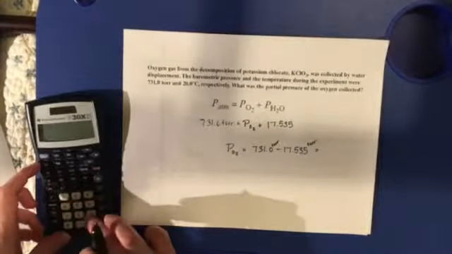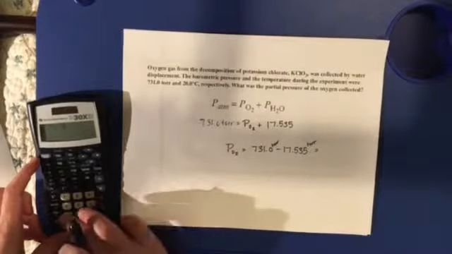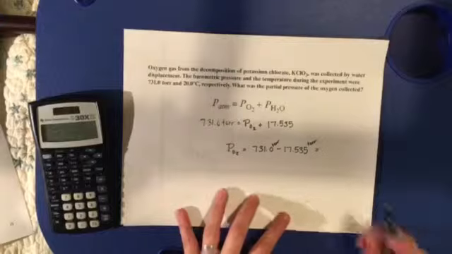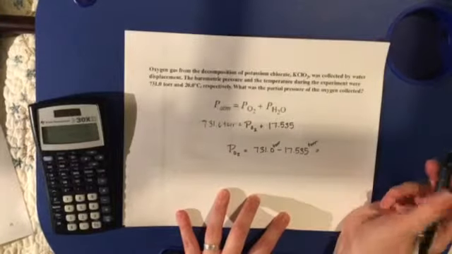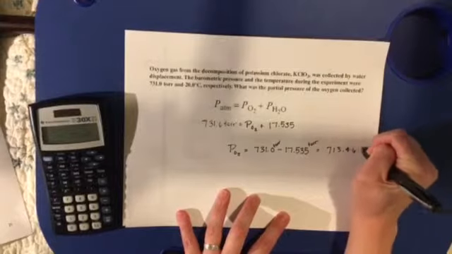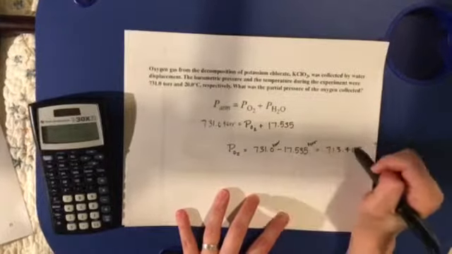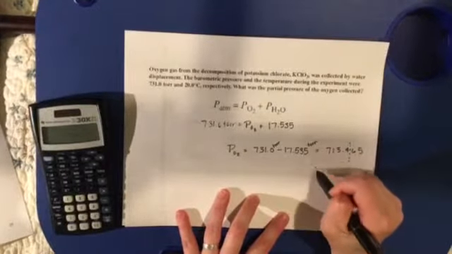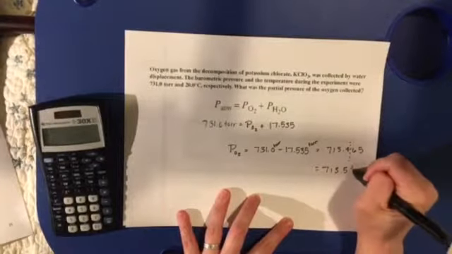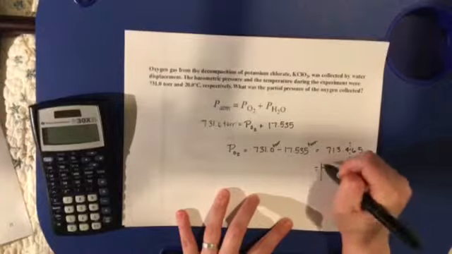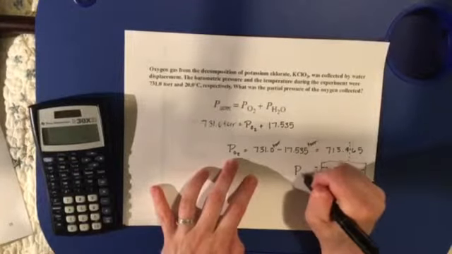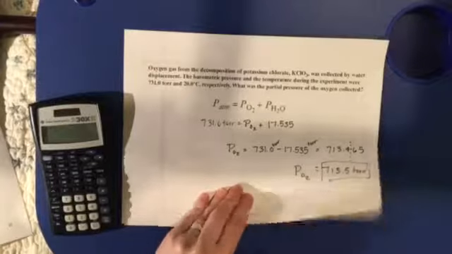And so 731, 17.535 equals. So in one place past the decimal, I get 713.465. But I can only keep one place past the decimal. So I get 713.5 torr as my answer. So that is the pressure of oxygen above the water.